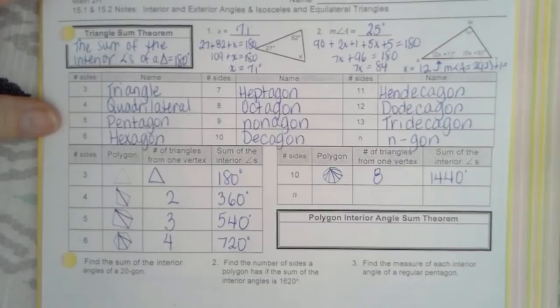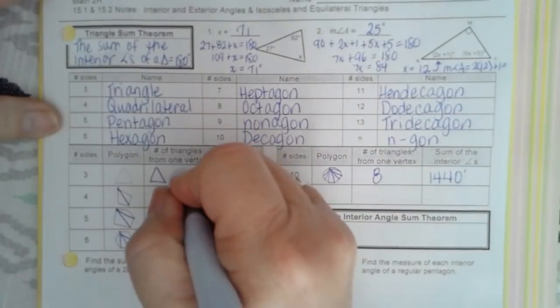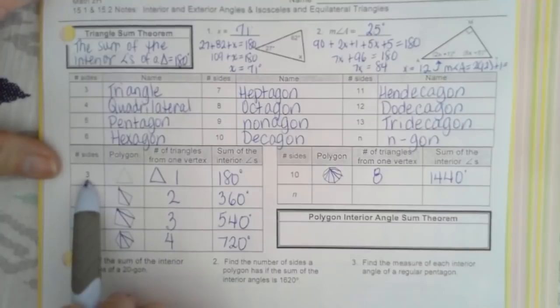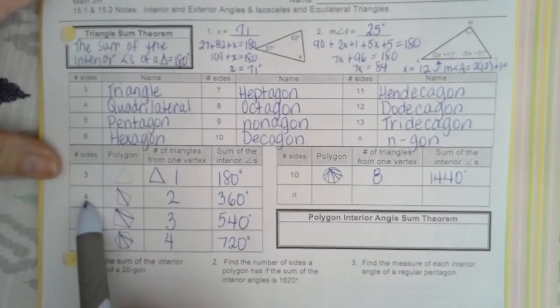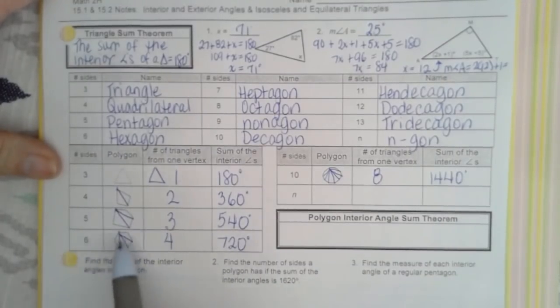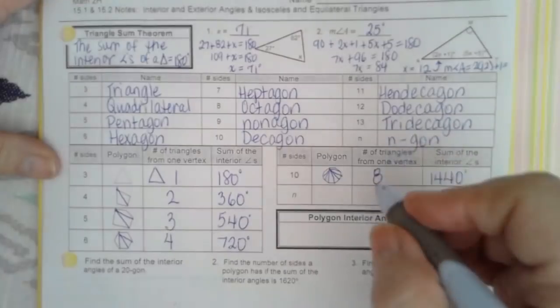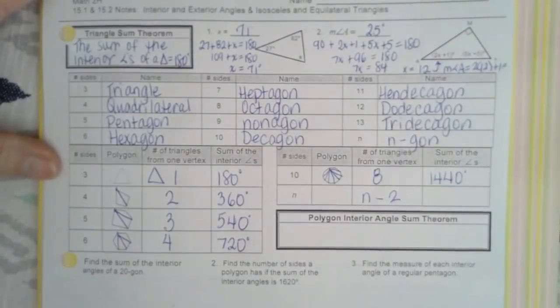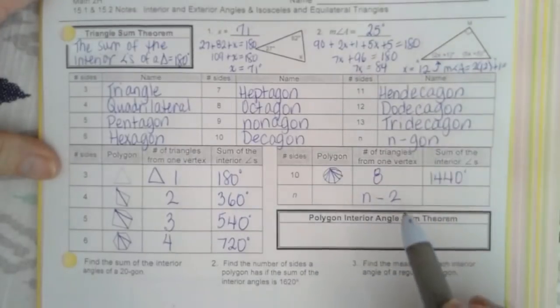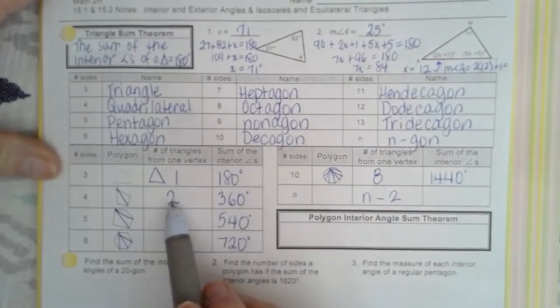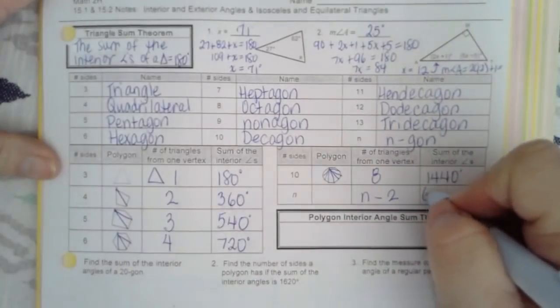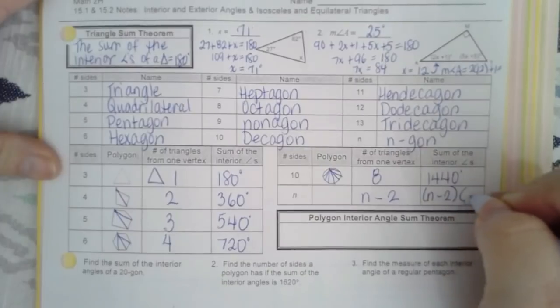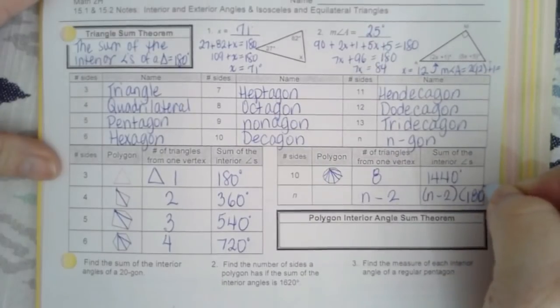So what are you noticing about these? You should notice that the number of sides minus 2 is the number of triangles that you're making. So if we go to the n-gon, then we would have n minus 2. And how do we get the sum for all of these? We've always done 1 times 180, 2 times 180, 3 times 180, and so on. So the sum is just n minus 2 times 180 degrees.